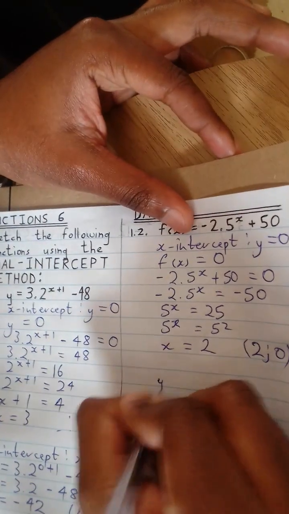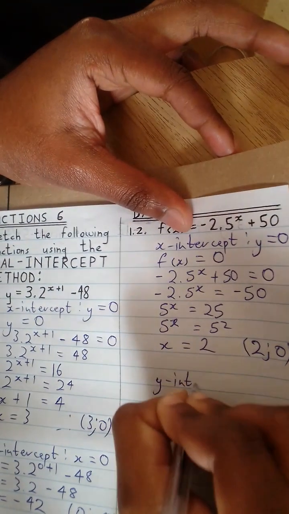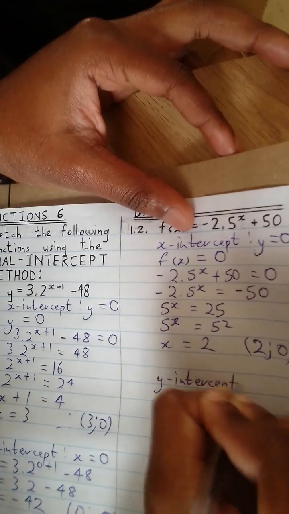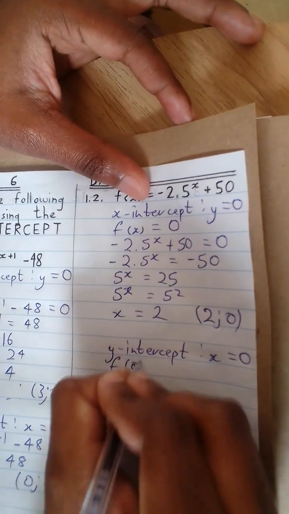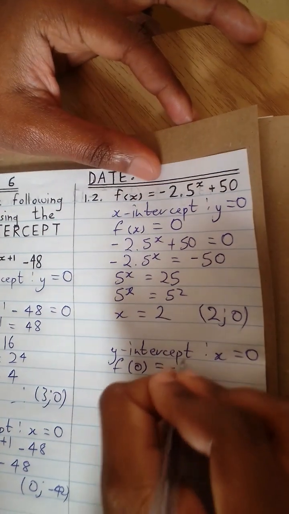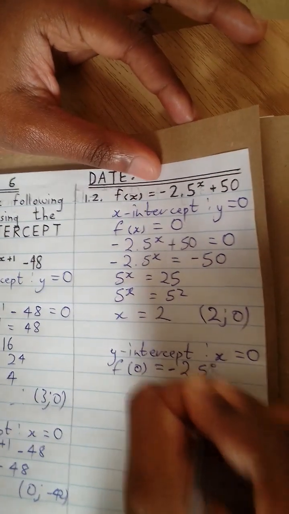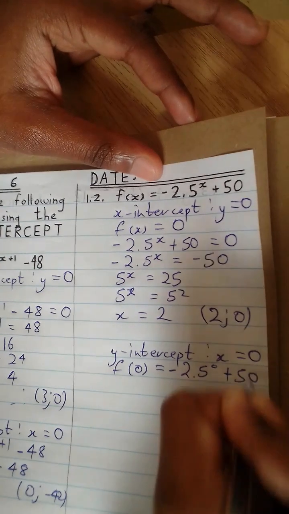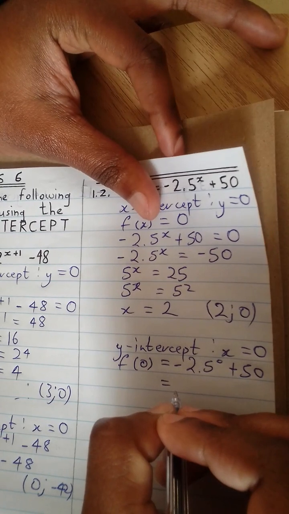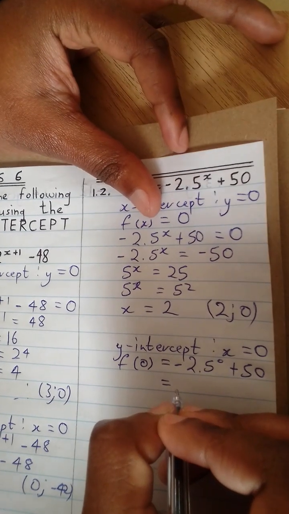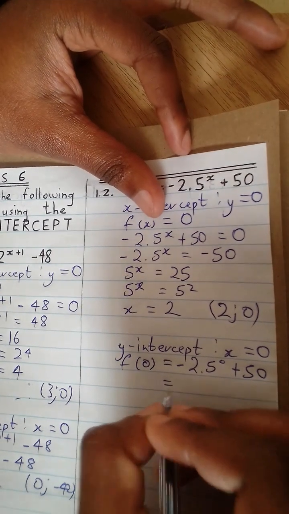Then we go to the y-intercept. x is 0. So f of 0 is negative 2 times 5 to the power of 0, plus 50. 5 to the power of 0 is 1. Negative 2 times 1 is negative 2. Negative 2 plus 50 is 48.